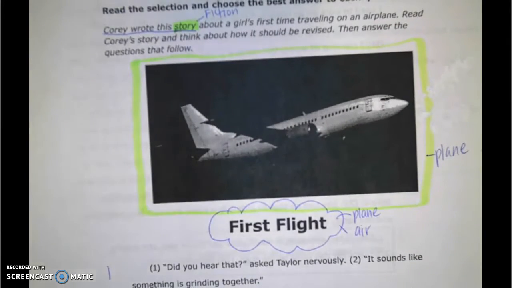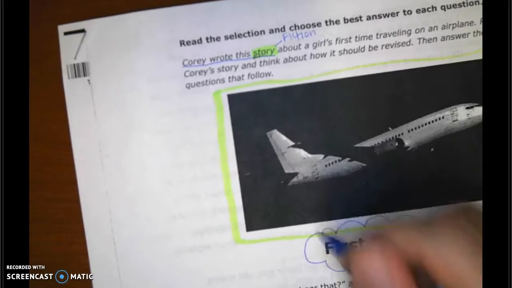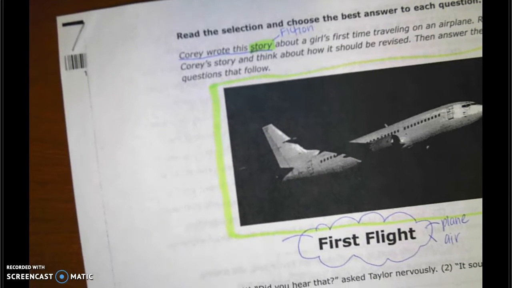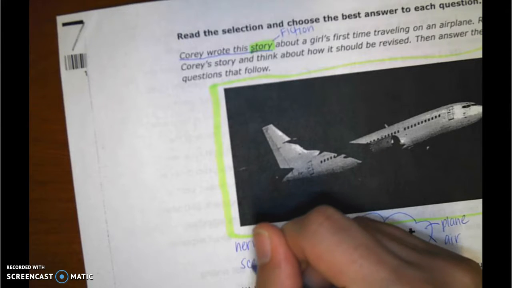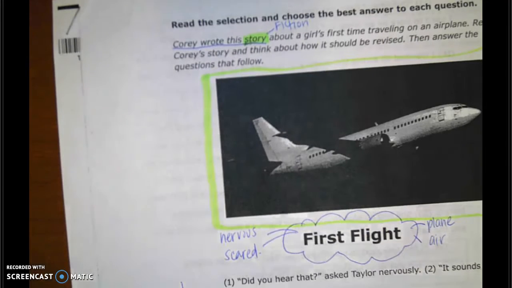Okay, well, a lot of times when you do something for the first time, how do you feel? Okay, when you do something for the first time, you might feel maybe nervous, might feel a little bit scared. I get nervous every single time I'm on an airplane. I've been on an airplane many, many times, and yet still, as soon as that plane gets up into the air and when it's landing, I am feeling very panicked. So if this is the first time this little girl is on a plane, she might be feeling the same way. All right. Okay, so we're talking about first time on an airplane. Maybe she's nervous, maybe she's scared, I don't know.